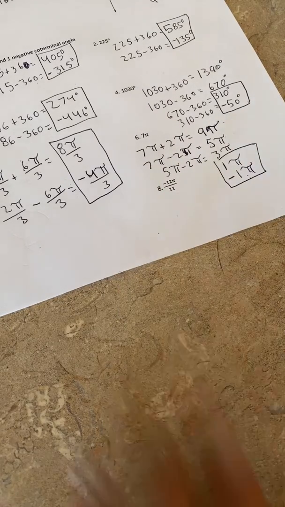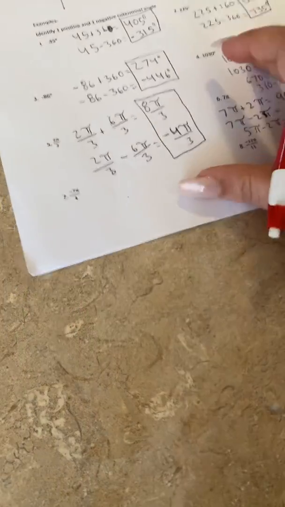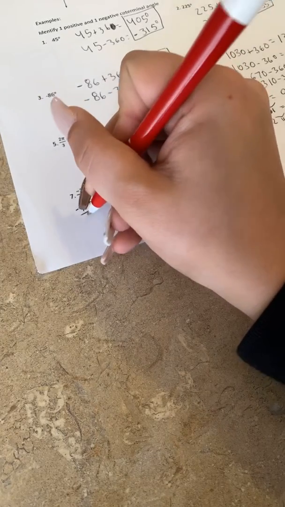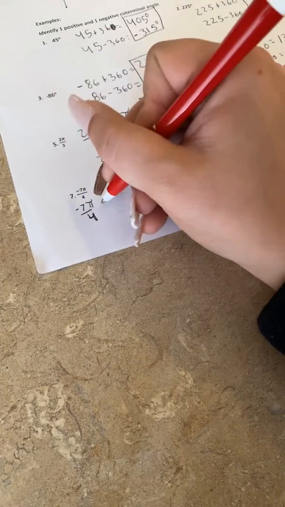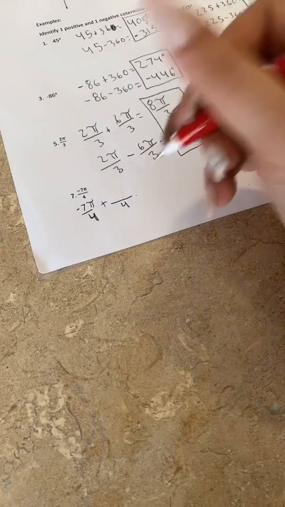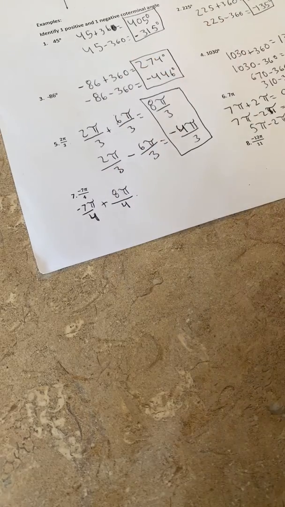Okay? So then let's look at number 7. We got negative 7 pi over 4. And again, we have to have a common denominator. So our fraction is going to be over 4, and we multiply that number by 2 to give us 8 pi, because that simplifies to 2 pi.